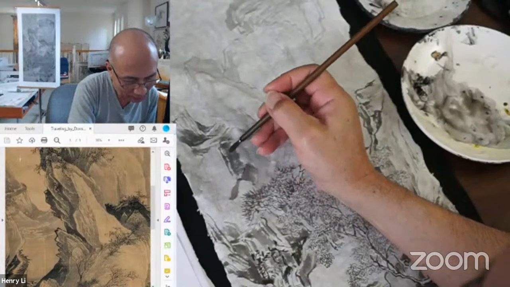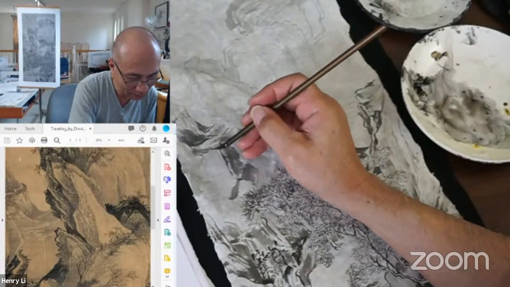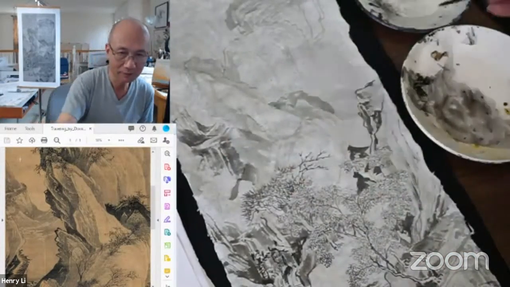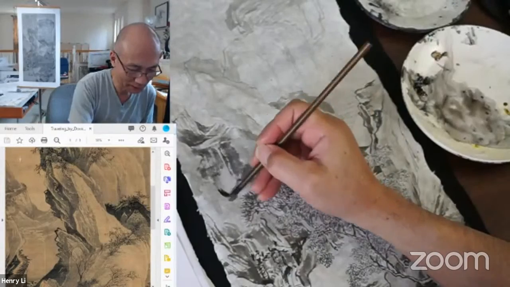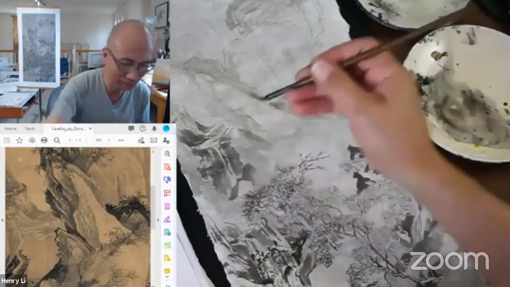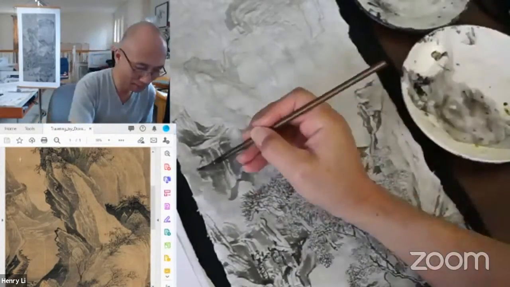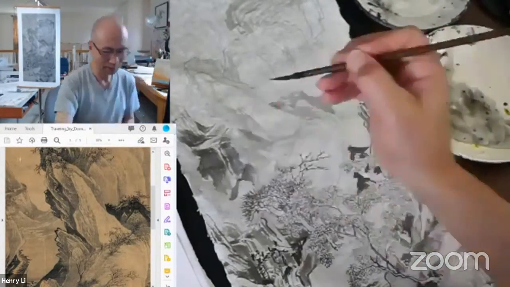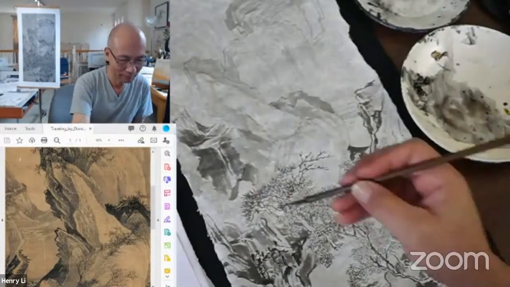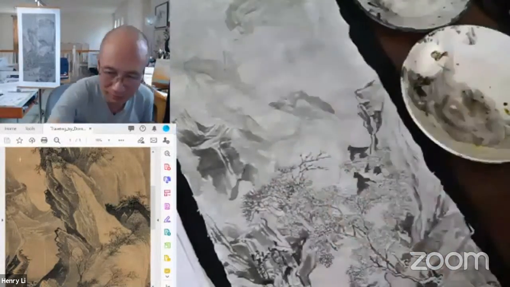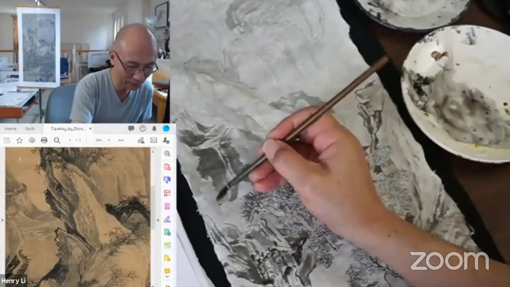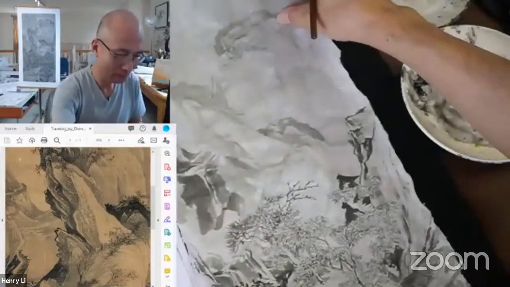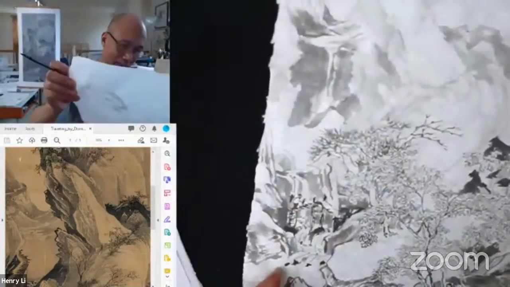Let me see. I could have this accidentally there. This paper is kind of hard to eliminate all the strokes, but I just leave it. If it's a sized paper, you can do it with a two brush wash, so you can leave no brush traces. So this looks dark, but it's just very light.